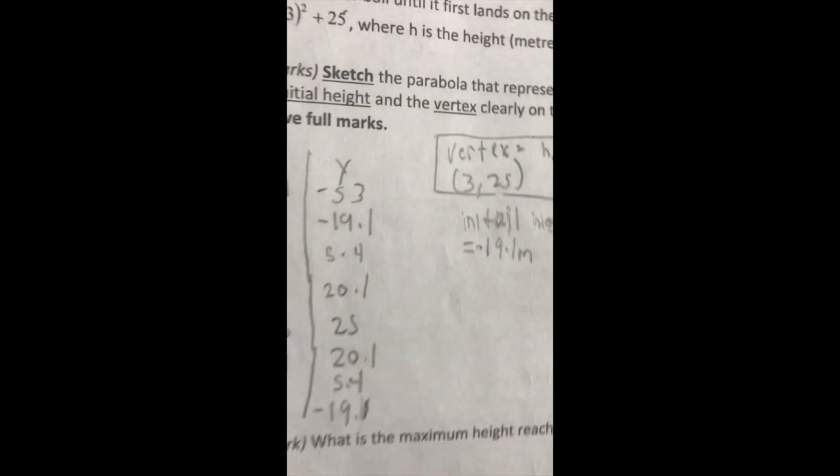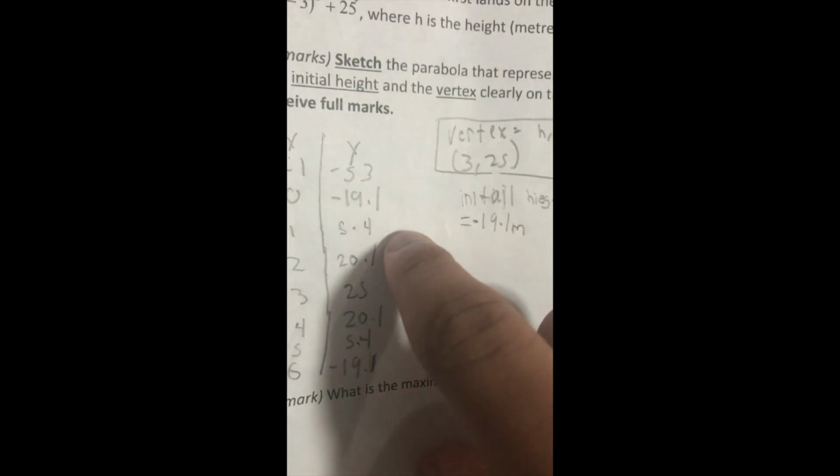Also, just to verify, I can look at my table of x and y values chart, and from here I can look on the y side. It looks like negative 5, 3, negative 19, positive 5, 20, 25. Then it starts dipping down. That just means that the ball had reached a height of 25 meters and then started going down. So that's why I wrote 25 there.